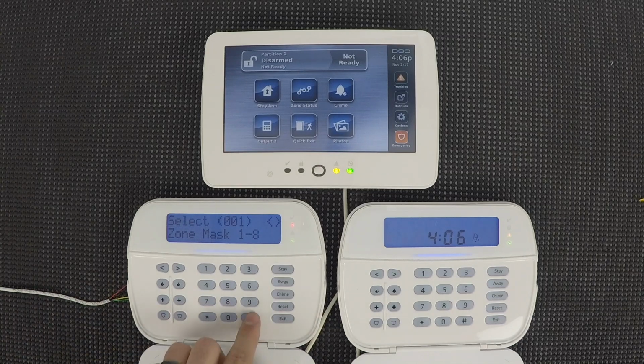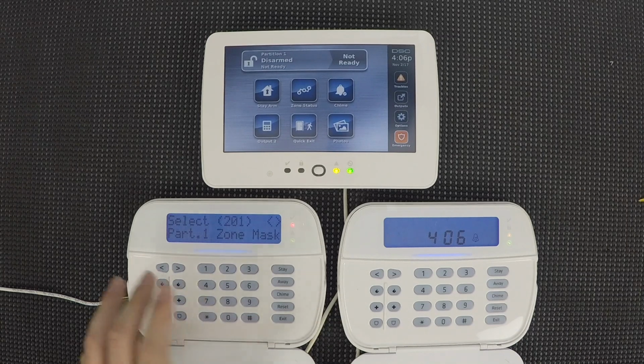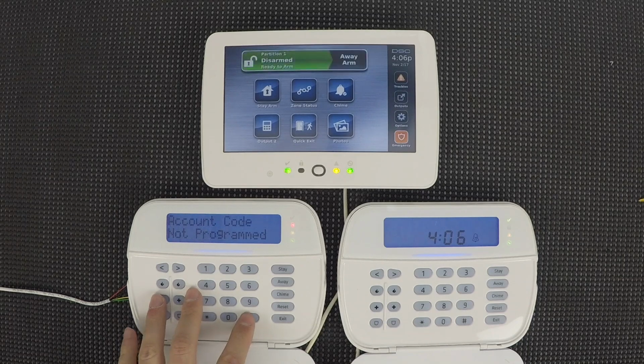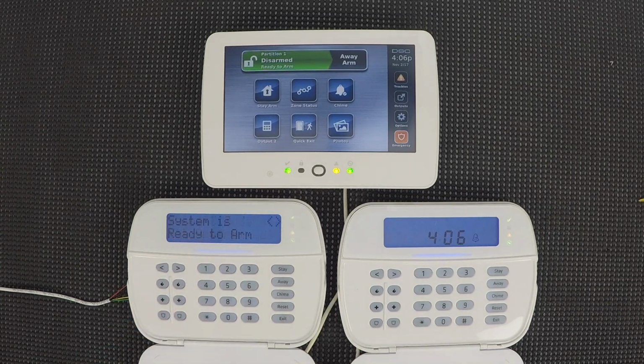So it's pretty nice. It's an upgrade over the previous generation, the older PowerSeries, in that it does show all this different stuff. They've made some changes here and there to the programming sections as well to combine stuff and make it a little bit nicer to use. So let's go ahead and get out of programming on this keypad, and we'll go down to the icon keypad and show the same thing.